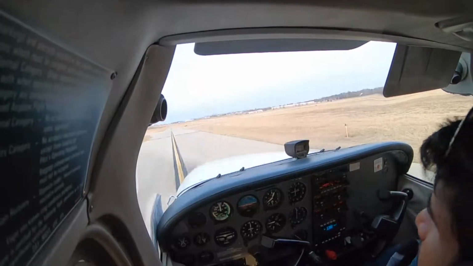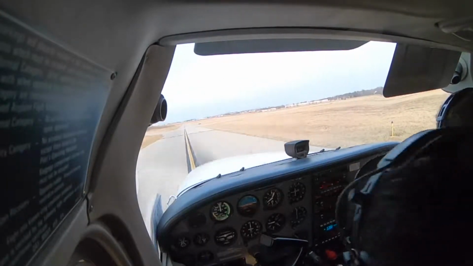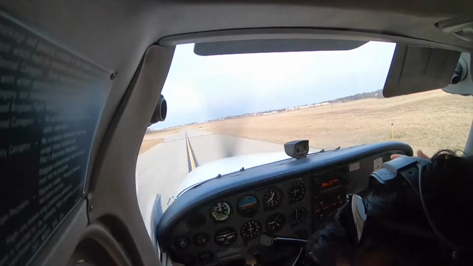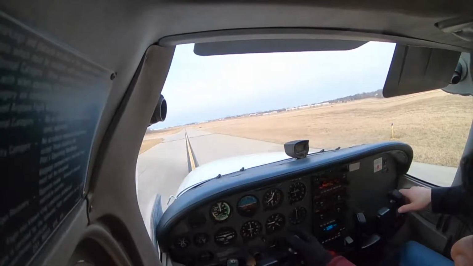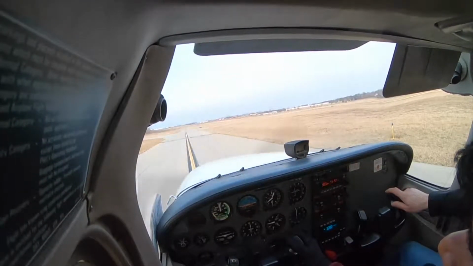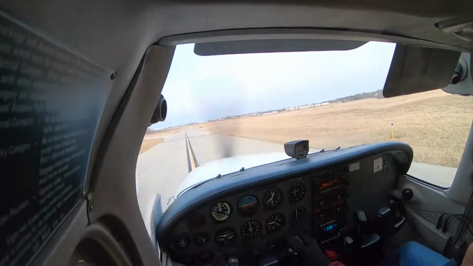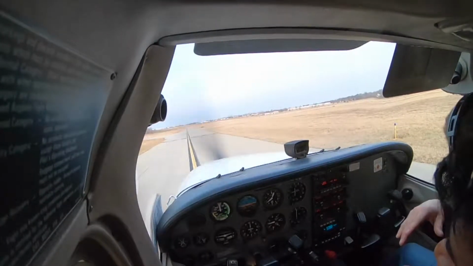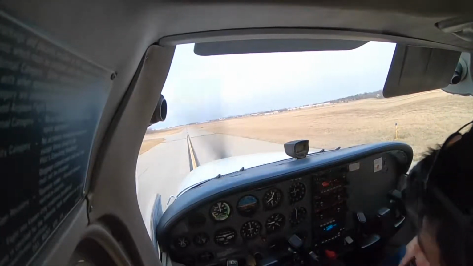Stop back here. Clear on the right, clear forward, clear on the runway. Okay, alright, make a call. Back taxi 12, Iowa City. Iowa City Skyhawk 740 Sierra Papa, back taxi runway 12. Iowa City traffic. Oh, we don't hear anyone. Look again. Alright, let's go.